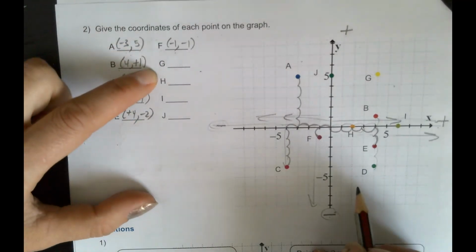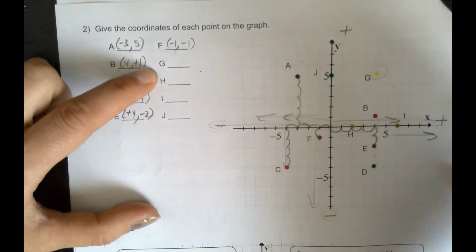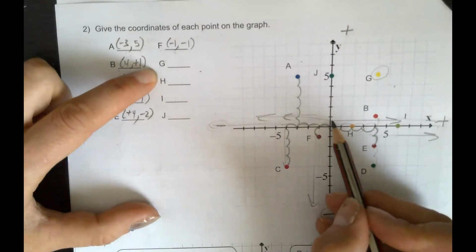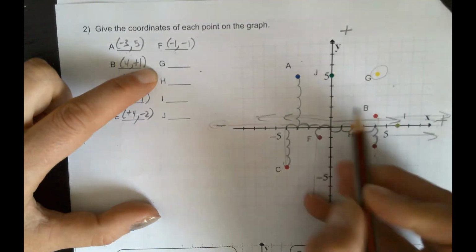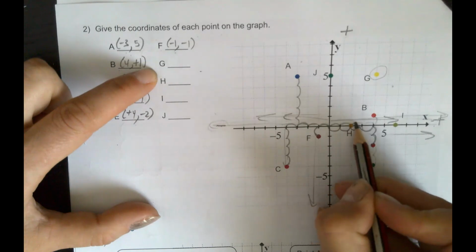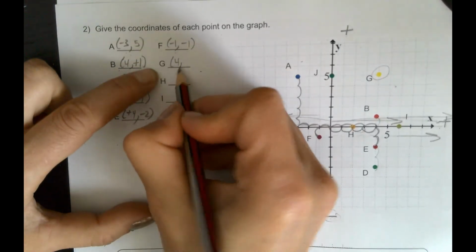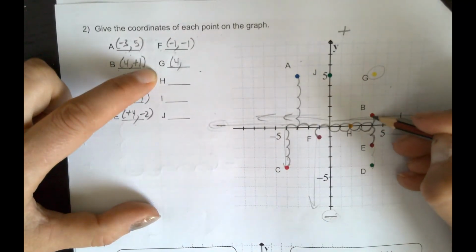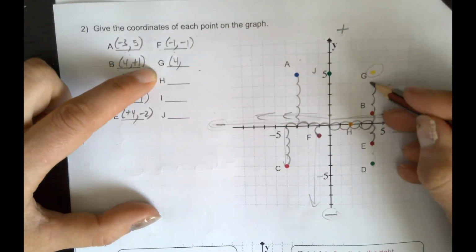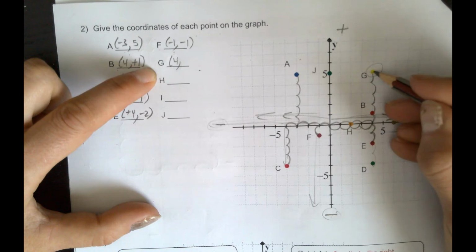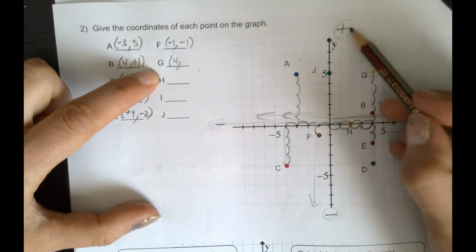G. Where's G? Oh, here's G. Okay, so I'm going to go towards the positive side first. 1, 2, 3, 4. So I'm going this way, 4. Now I'm going to go up. 1, 2, 3, 4, 5. So I went up 5, so that's +5.